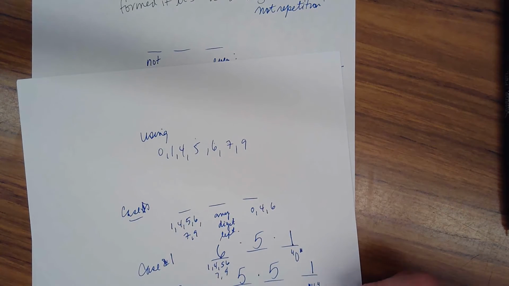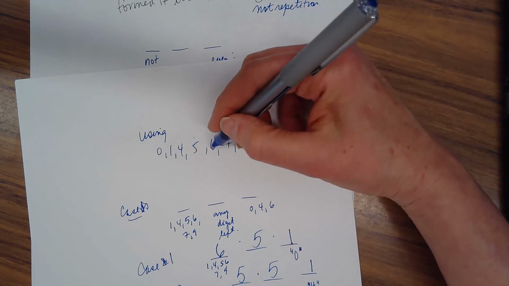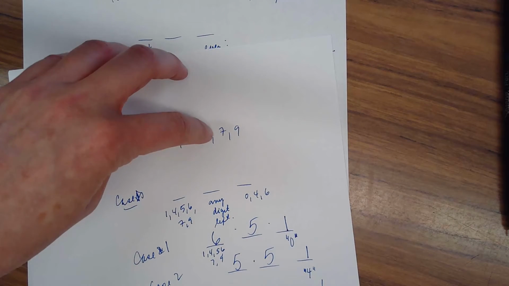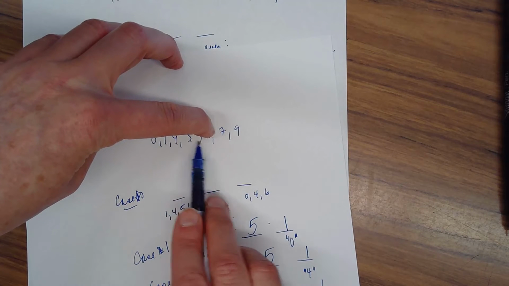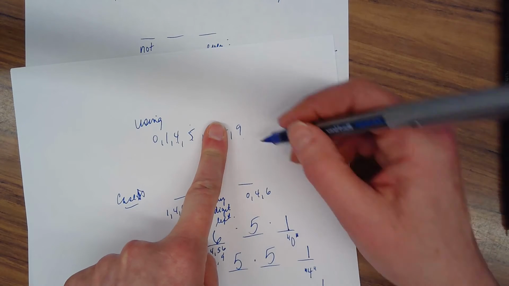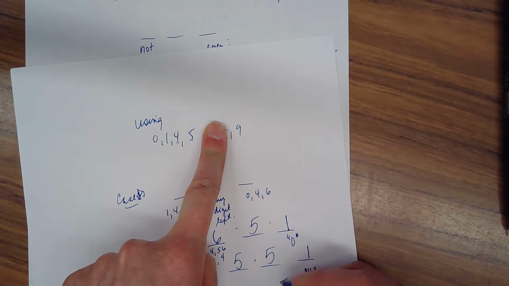Okay, so same thing here. If 6 is used up, it's gone. That leaves me here with, so 6 is gone. I can't use 0. 1, 2, 3, 4, 5. 2 of these digits are gone. 1, 2, 3, 4, 5.